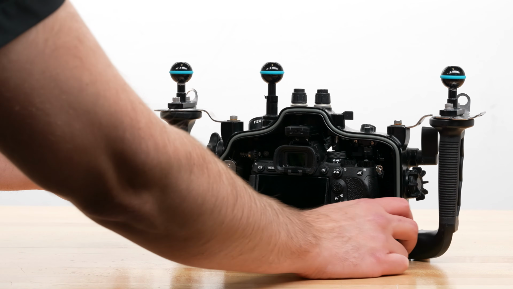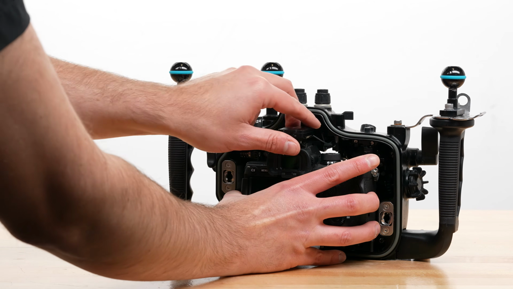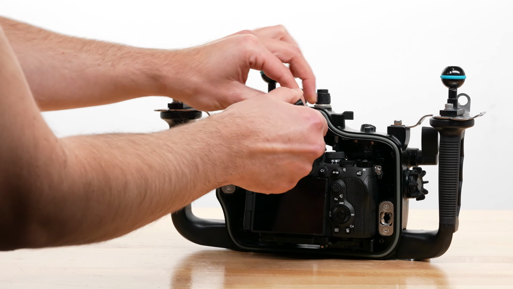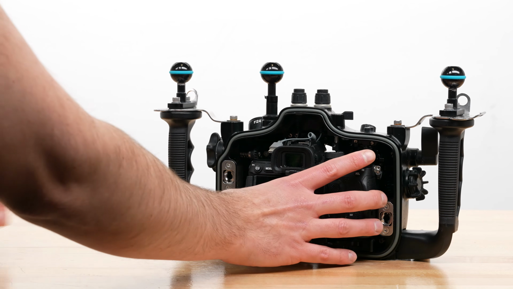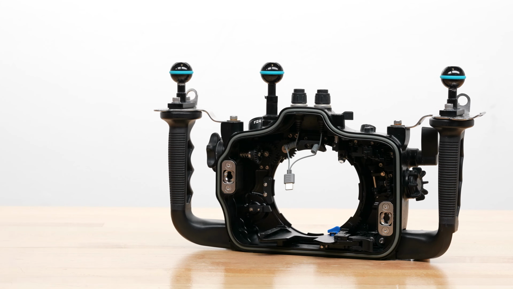To uninstall, pull the camera out halfway and detach the TTL trigger from the hot shoe. Then, disconnect the USB-C cable and take out the camera. We recommend leaving the LED lights in the housing so it's ready for your next dive.